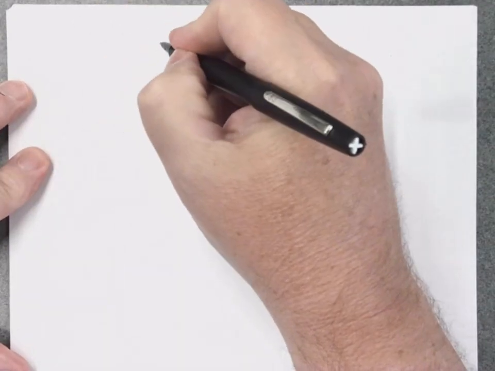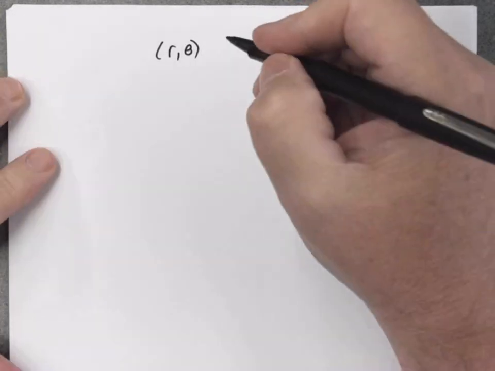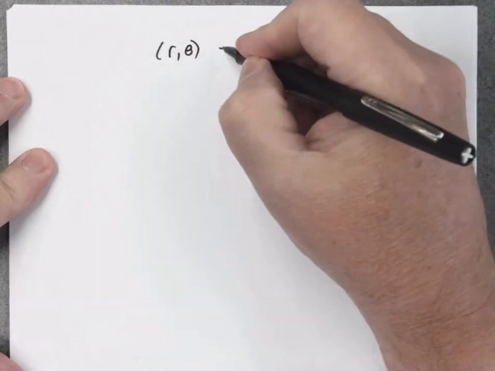We want to now talk about converting back and forth between polar coordinates and rectangular coordinates. So polar coordinates, we've now learned you can describe a point on a graph by r and theta. Rectangular coordinates are x and y.